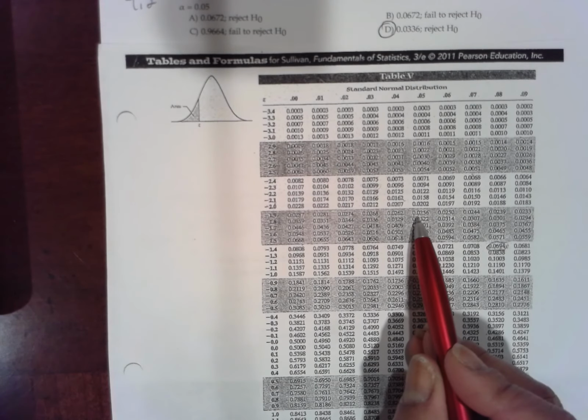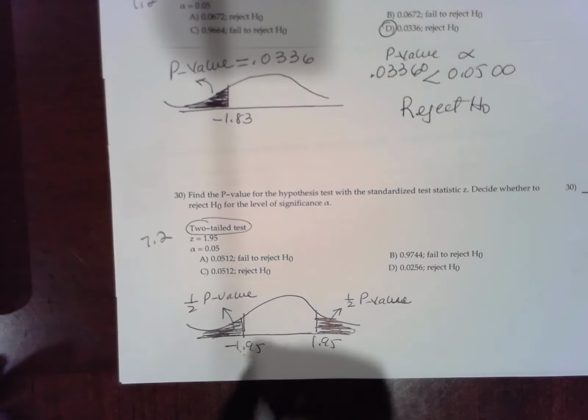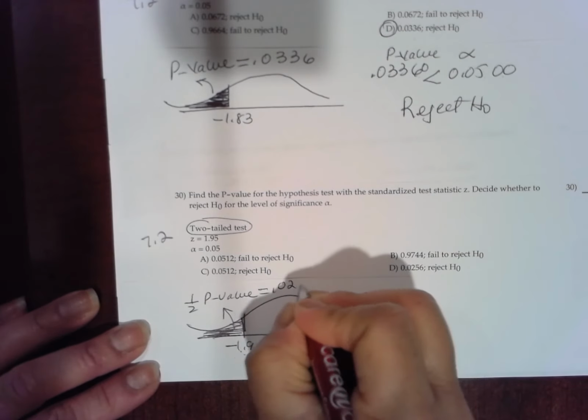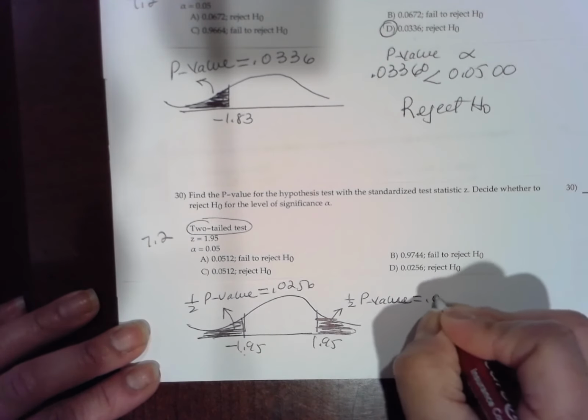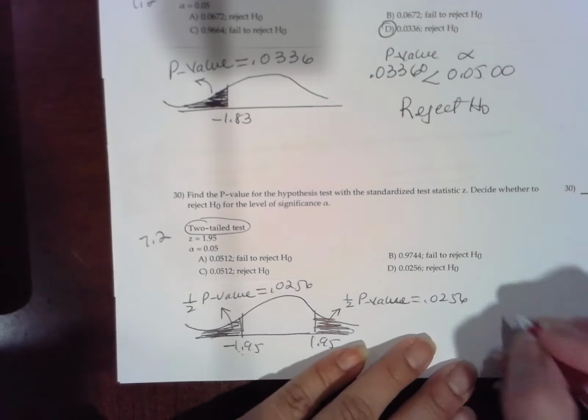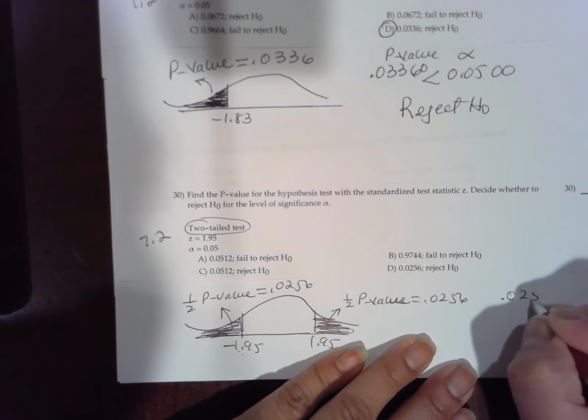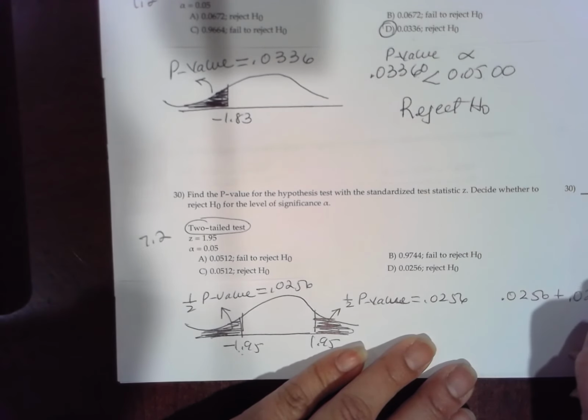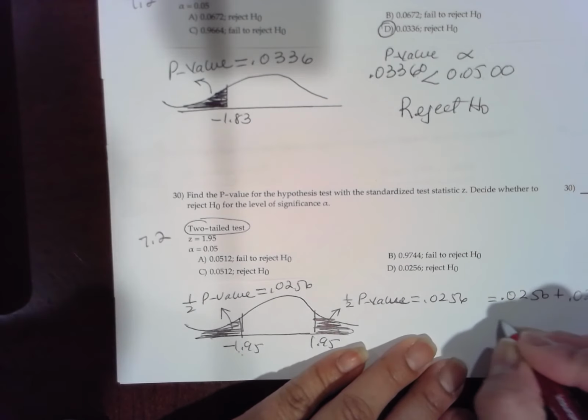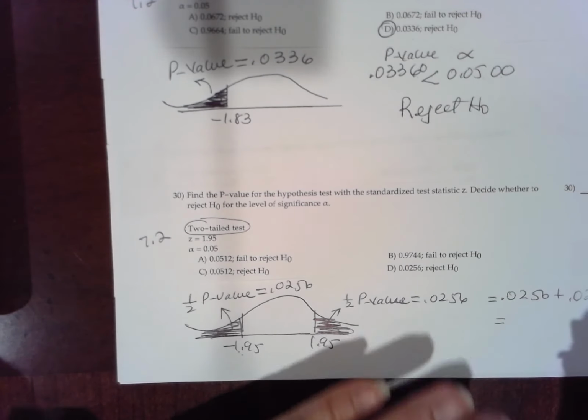I'm getting 0.0256. So the p-value will be the sum of those two numbers, 0.0256 plus 0.0256, or you could have just multiplied it by 2.